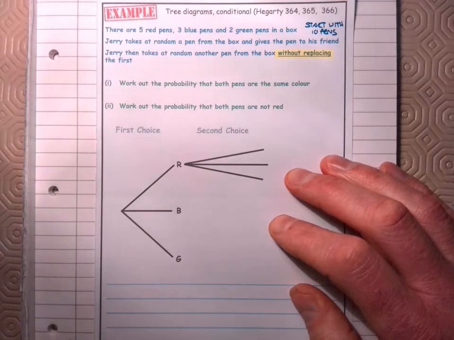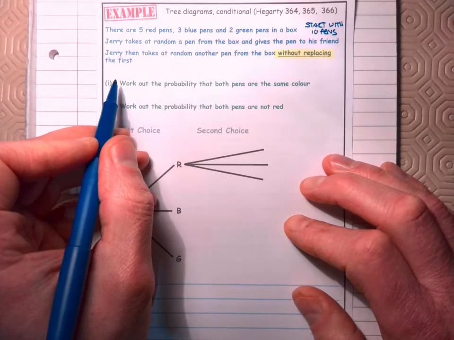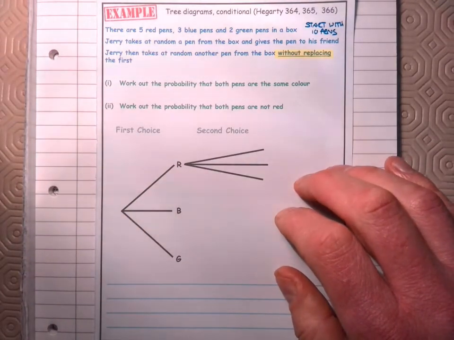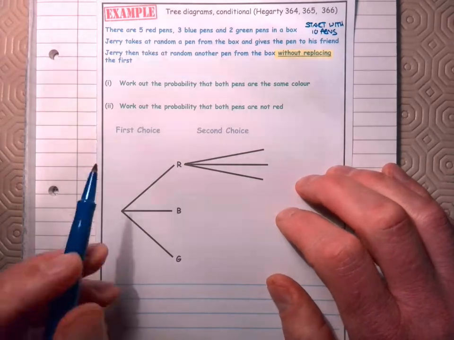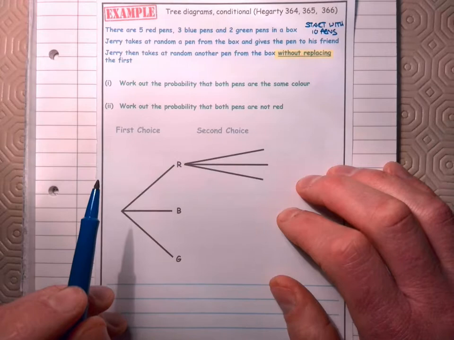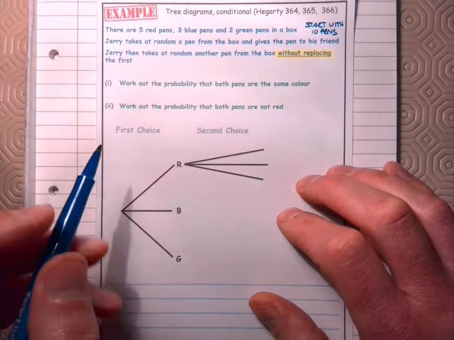Let's have a look at this. The first thing I'm going to do is complete the tree diagram. Strictly speaking, we don't actually have to complete the tree diagram for this question, but I think we're going to do it anyway so that you're familiar with how to do it.